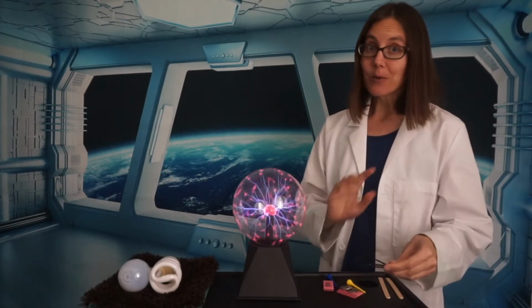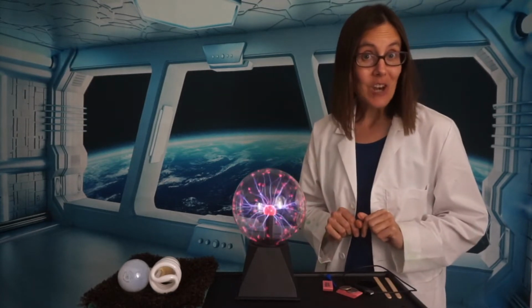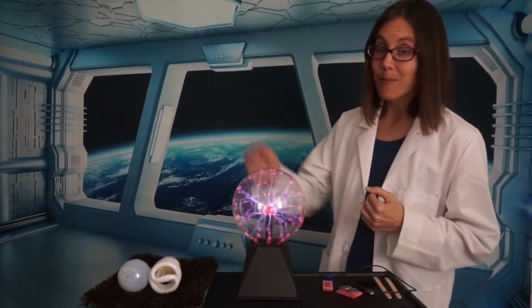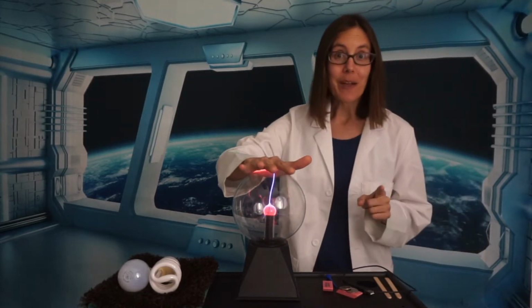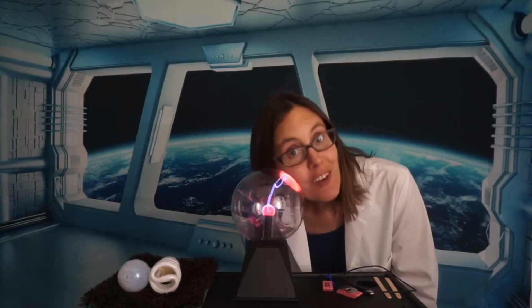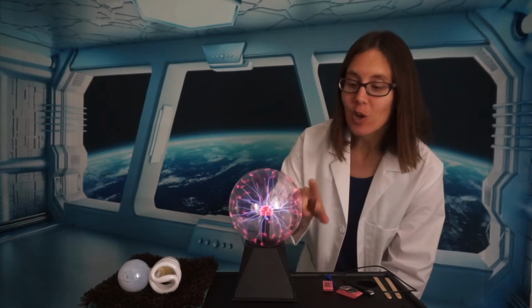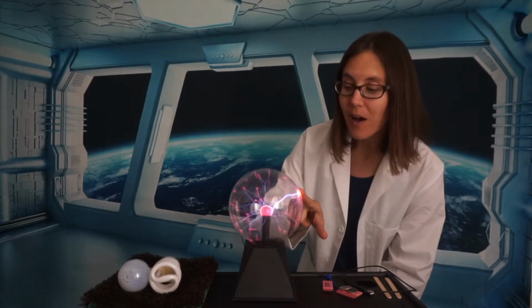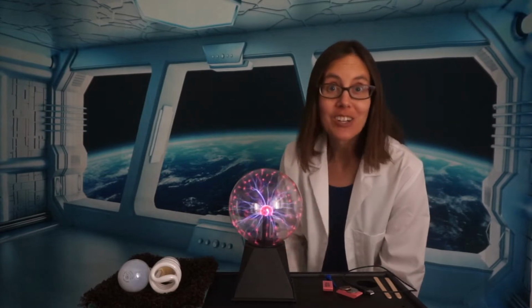Now, I told you, metal is an excellent conductor of electricity, and it is, but metal is not as good a conductor as I am. It doesn't matter if it's my hand, or two fingers, or my face, whatever part of me touches the plasma ball, all of the current is drawn right toward that spot, almost all of it. And you can see that I am a very good conductor of electricity.